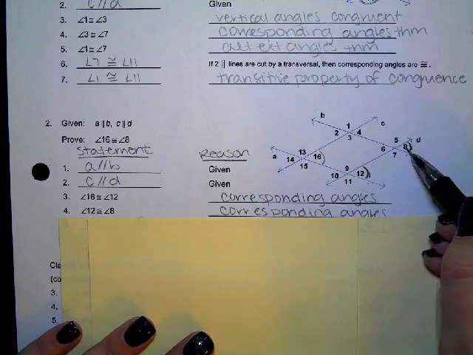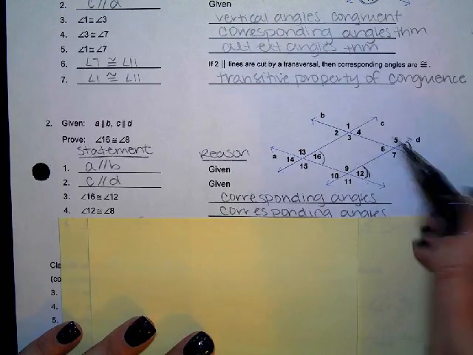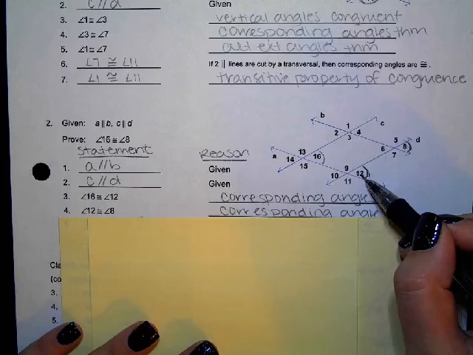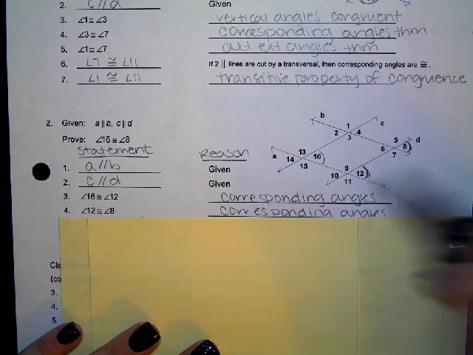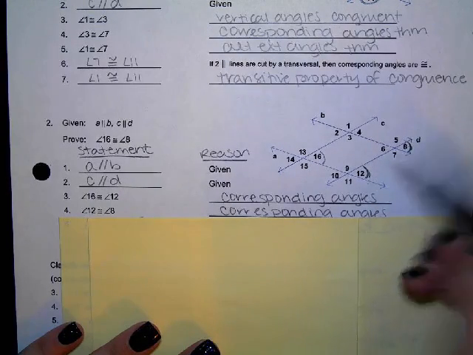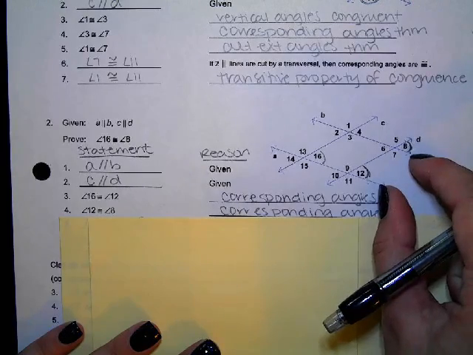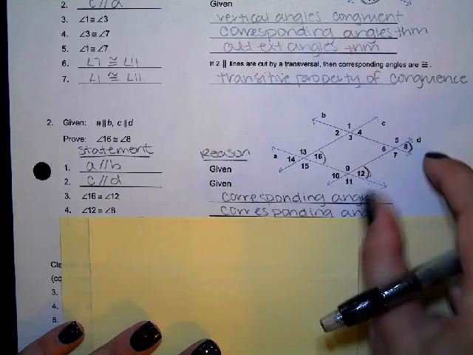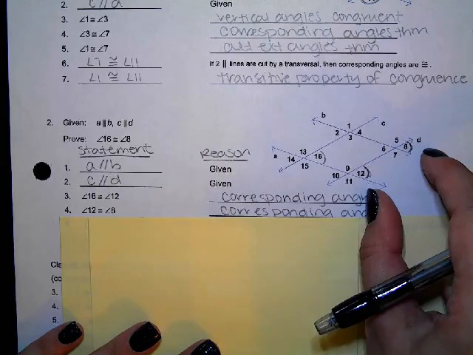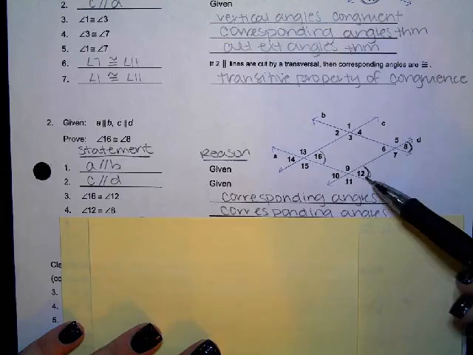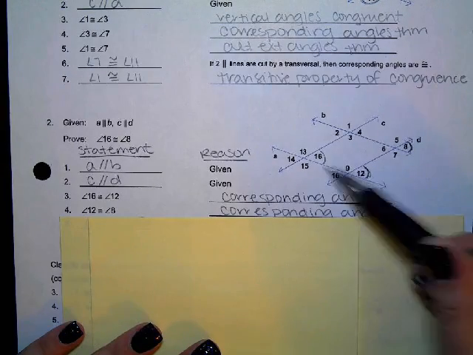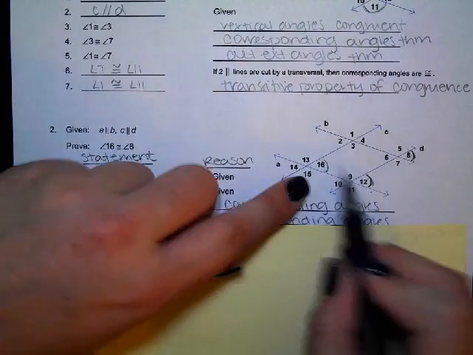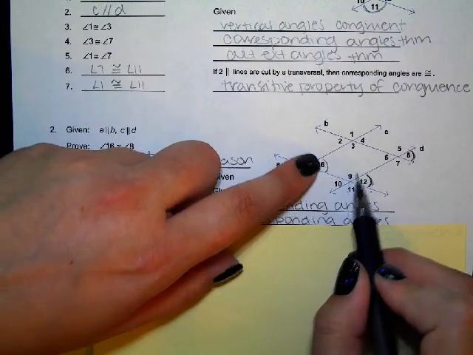For them to be same side interior, they'd have to be on the same side, but inside the parallel lines. Or for them to be same side exterior, it'd have to be the same side, but on the outside of the parallel lines. So 12 and 16 are corresponding, not same side. So 16 and 19 would be same side interior because they're inside the parallel lines. 12 and 13 would be same side exterior because they're outside the parallel lines. So that's why we don't just say same side, because you're right, that would be misleading.